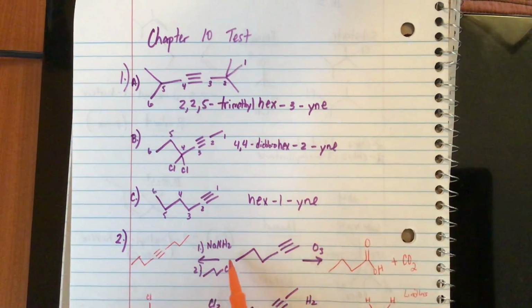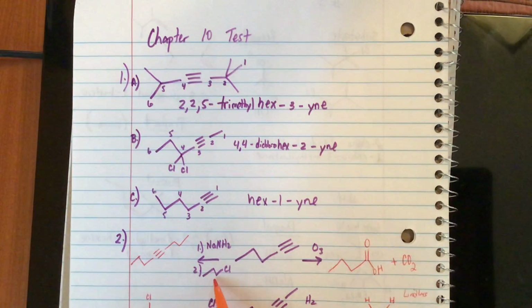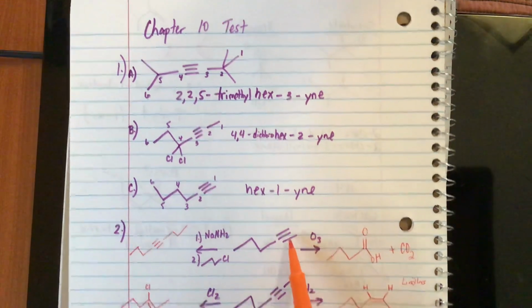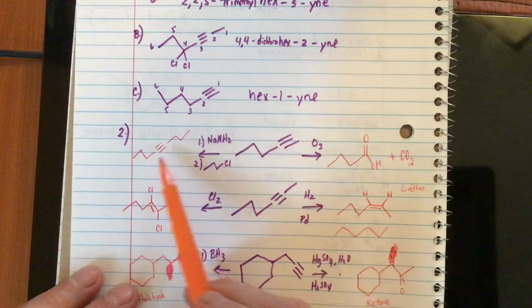Going this way, we've got a strong base, and we're going to add propyl chloride, so we should see 3 additional carbons on the terminal end of the alkyne. So there's my answers for the first one.